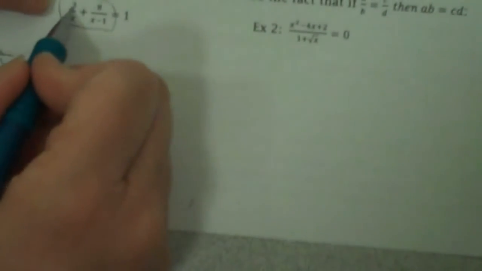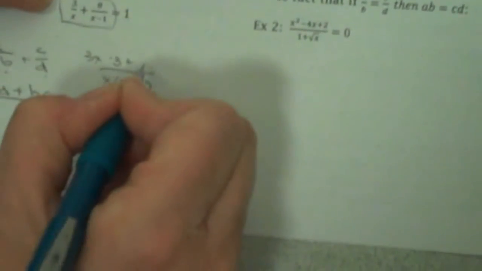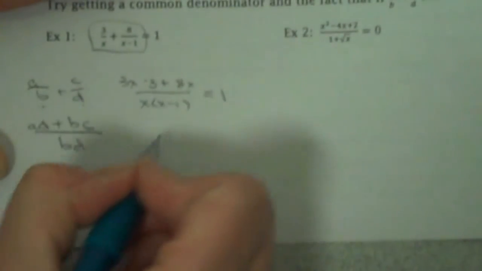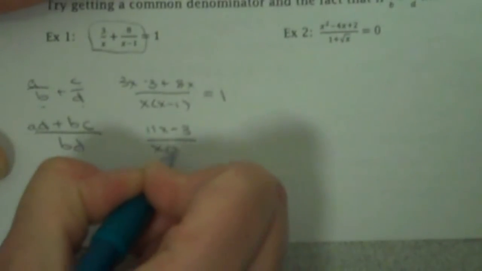And what it would look like in this case is x times x minus 1, and then I take 3 times x minus 1 by distributing, plus 8 times x. So I pull those two fractions together with a common denominator. I can rewrite the top as 11x minus 3, and the bottom as x times x minus 1 still.